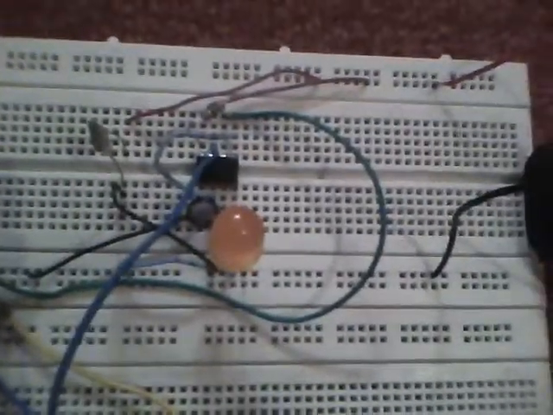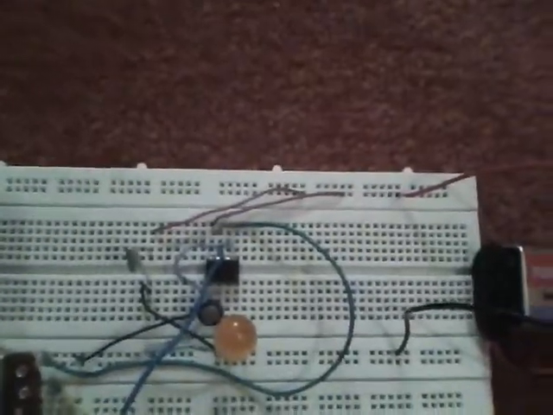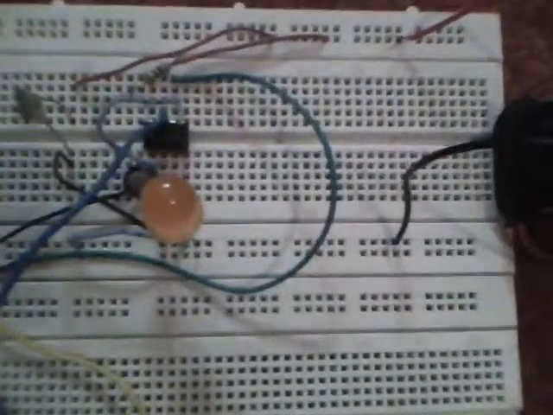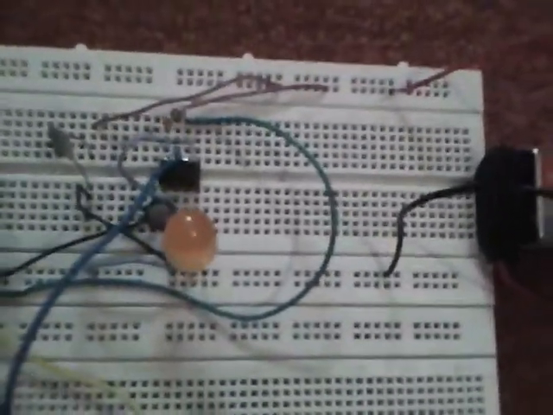Now what basically happens in this circuit is that it charges the capacitor, and during that time the LED remains on, and then in the next cycle it discharges it, and then it remains off.